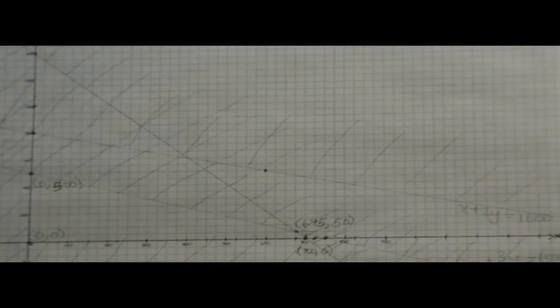Okay, now the final part is we need to draw our objective function line. If you remember what we just did previously, we calculated the x and the y-intercept. We said the y-intercept was at 0, 200, and the x-intercept was at 250, 0. So now all we need to do is just plot them and connect it with a line.